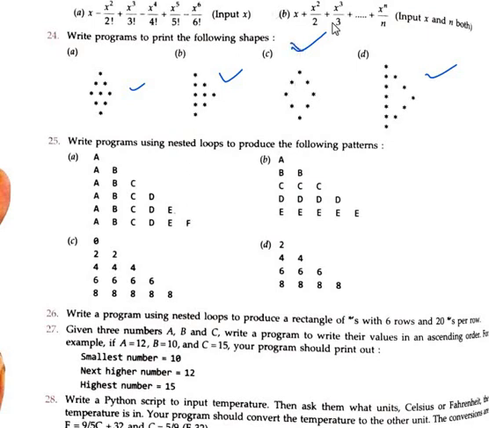So first of all, let us see this diamond shape, and what you need is a blank page. First of all, don't start writing the program, just draw this pattern on a blank page. So let us take a blank page and draw this pattern. It is something like this.